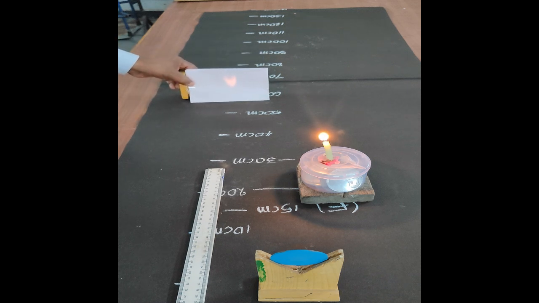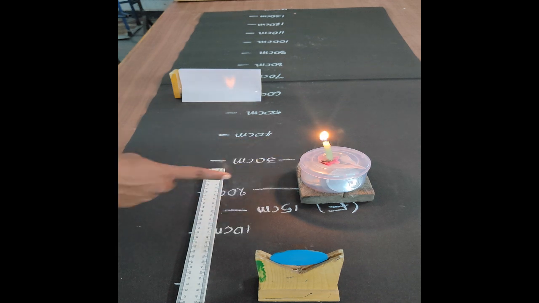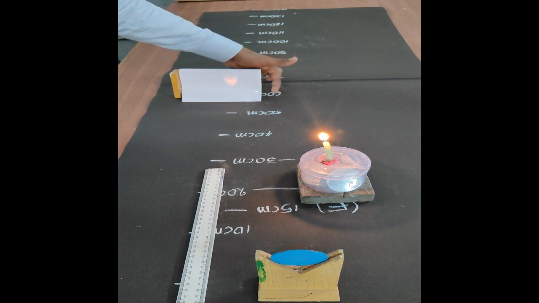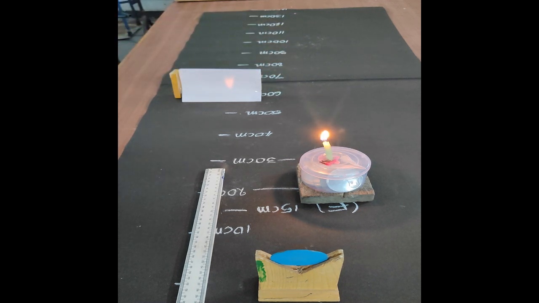Yes, here we are getting the sharp image. So the object distance is 20 centimeters, the image distance is 60 centimeters. The nature of the image is enlarged or magnified, inverted and real.